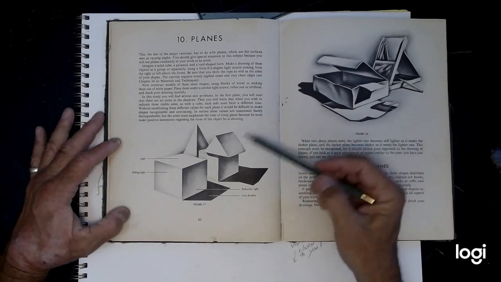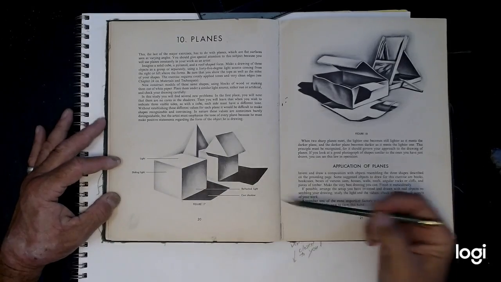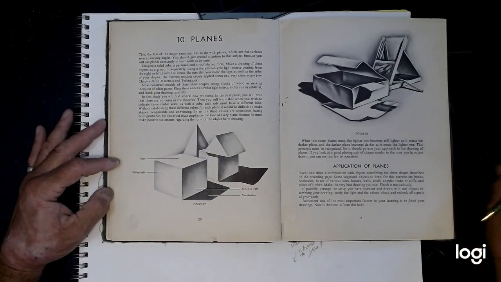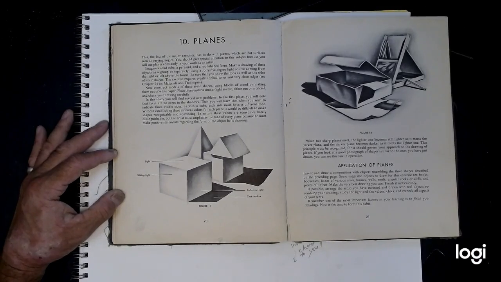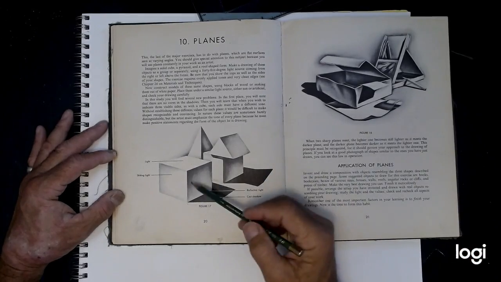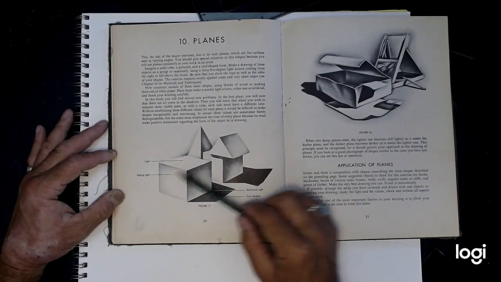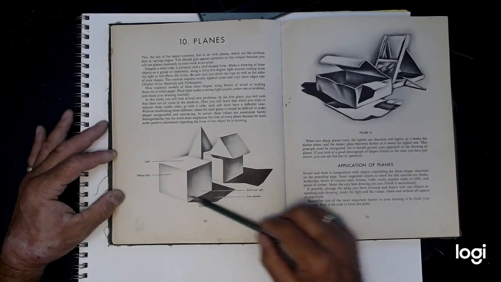One of the things they talk about here is reflected light, side lighting, and top lighting. But one of the most important phenomena, and it's a very strange one because it's hard to define in terms of physics or actual existence, is what happens as a dark plane meets lighter sides. So here's the darkest side.